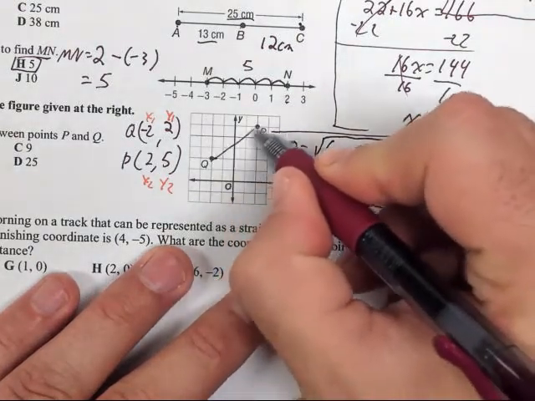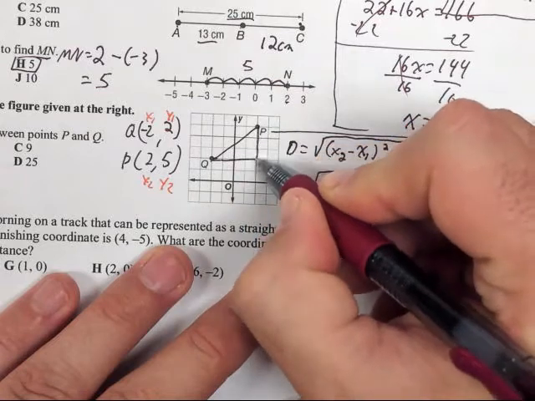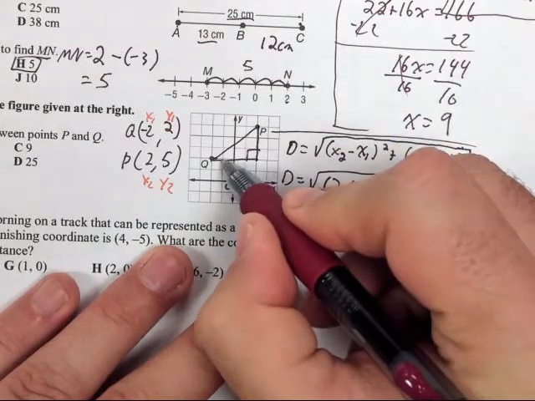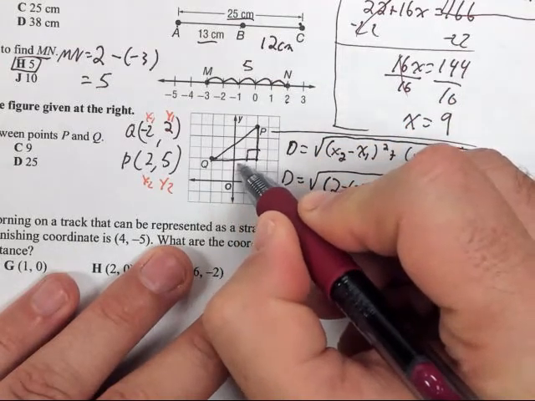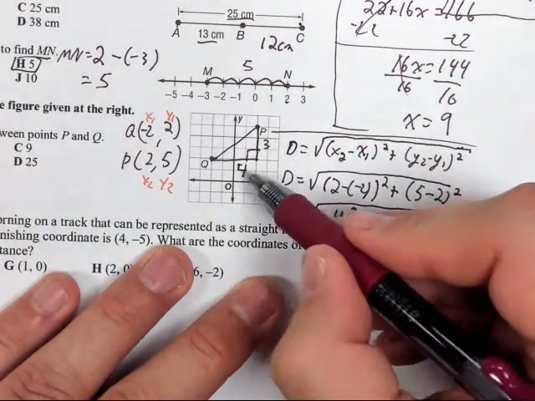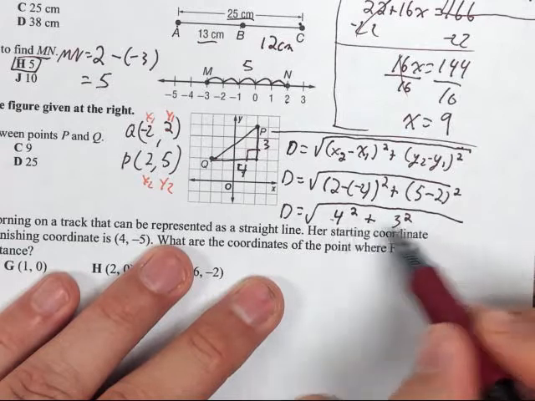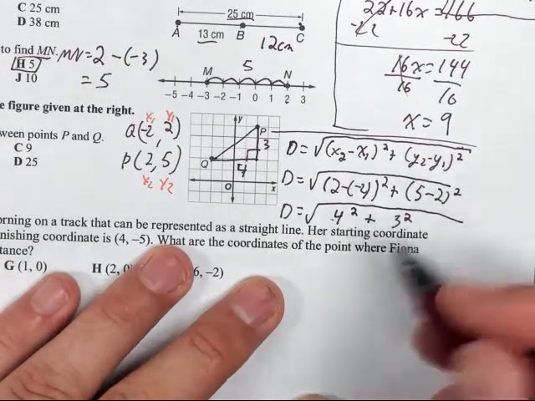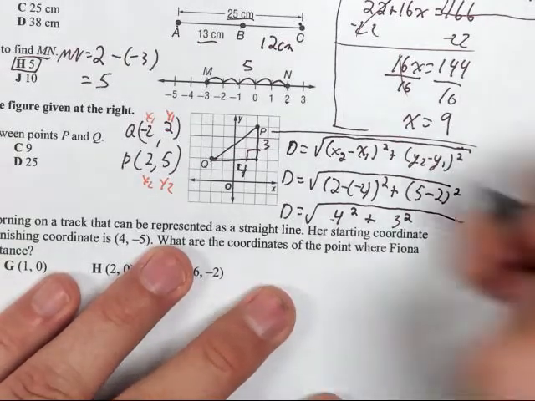Now, I mentioned that shortcut you could take earlier when you can draw it. I can always look at this thing as if it's a right triangle. And so I can count my distances of 4 and 3, and then do Pythagorean theorem, where this is A and this is B, and that's where I end up. Square root of A squared plus B squared, Pythagorean theorem. So there's your shortcut if you want to.